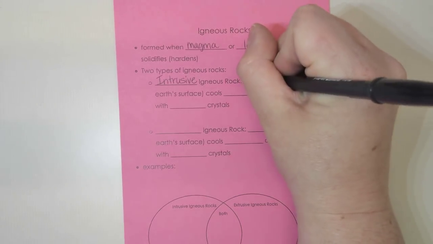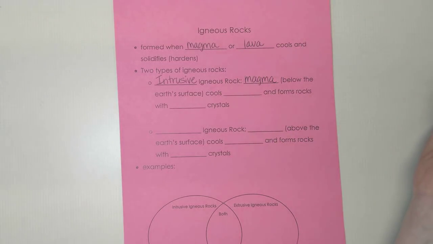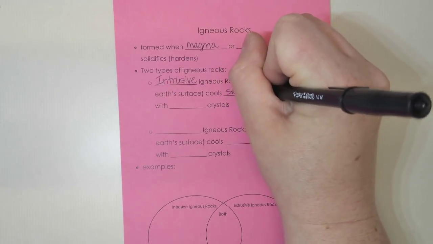So this happens when magma, since we're below the Earth's surface, since it's still pretty warm underneath the Earth's crust as compared to much cooler if it has come outside, it actually cools much slower. Okay, so we're going to say that it cools slowly.